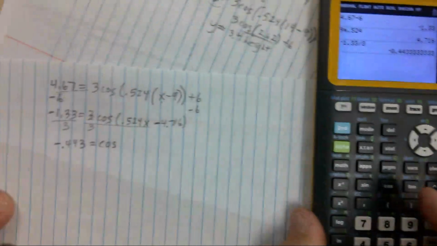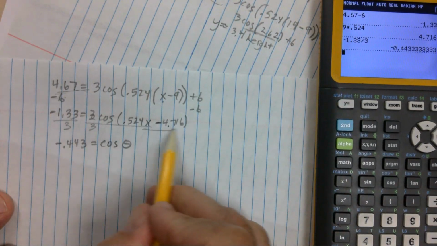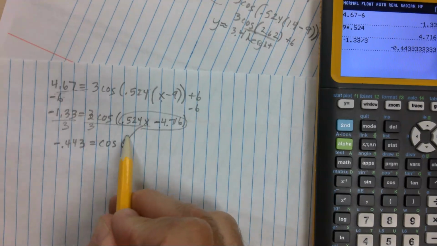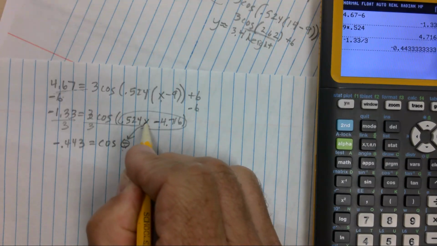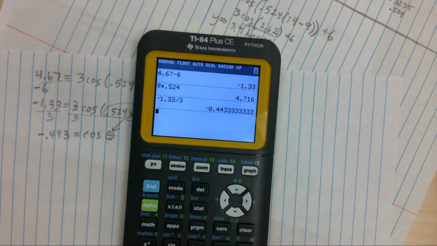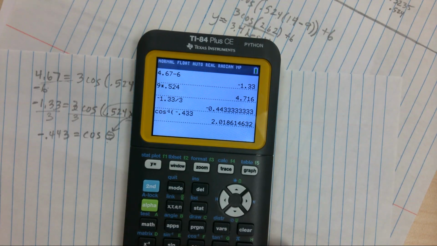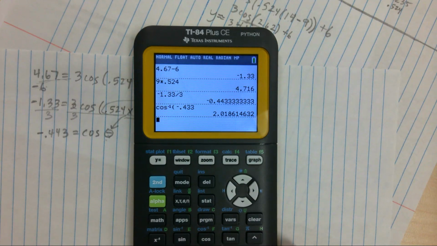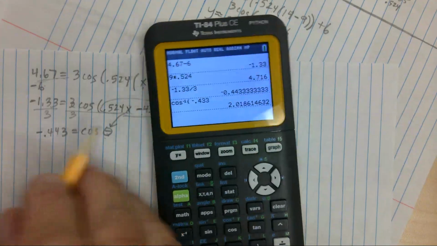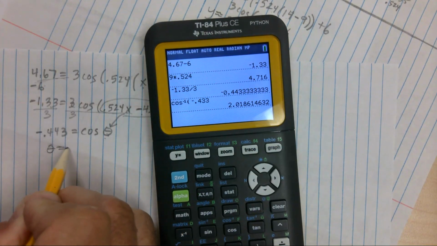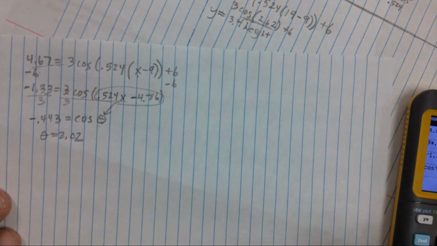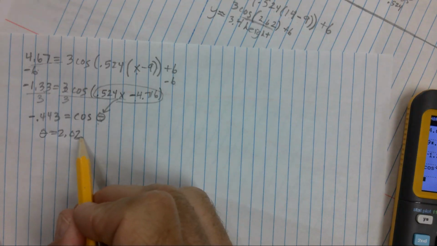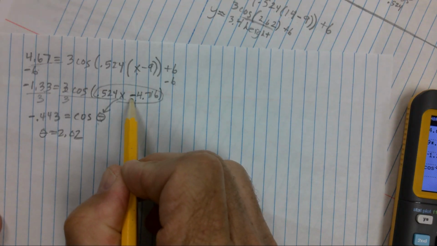Now here comes the trick. I'm just going to put a theta there instead of writing this, and we'll get back to that. I just did a little substitution. We're going to find this and then set this equal to this to find x. So I'm going to use my calculator, and I'm going to go second cosine negative 0.433, and I get 2.02, we'll call it. So theta is 2.02 radians, and so that's what this equals, because that's what we replaced it with.